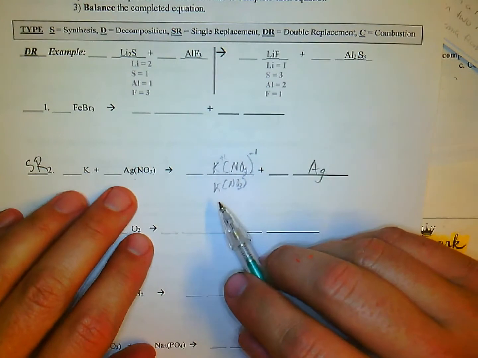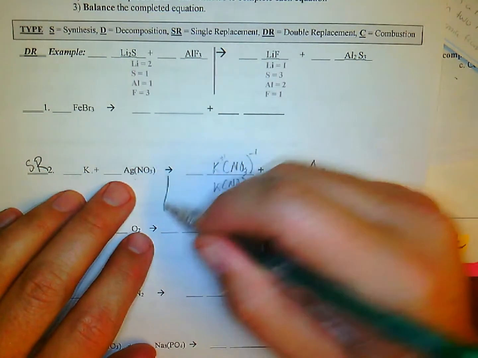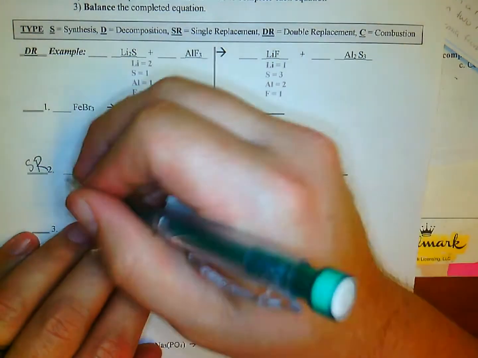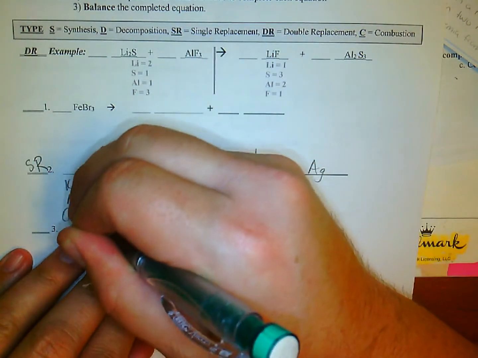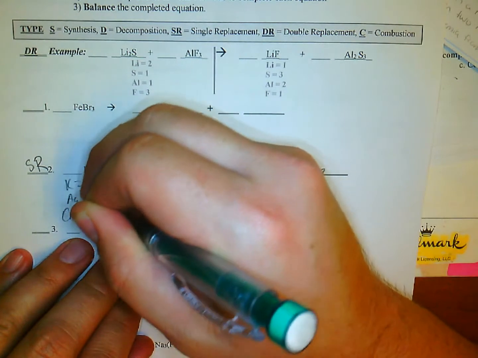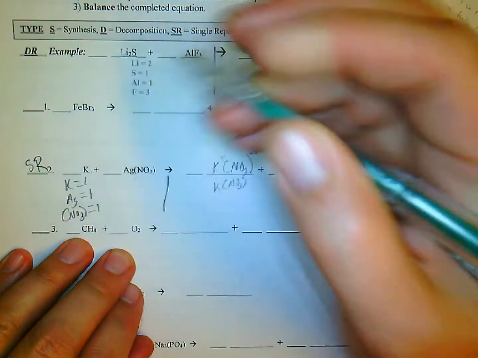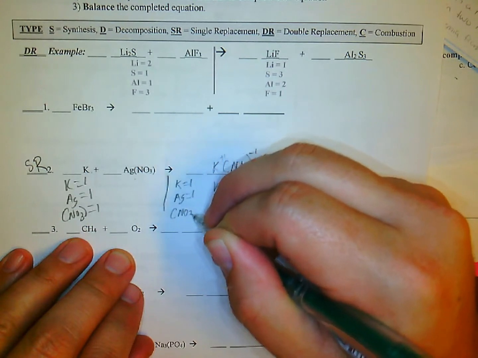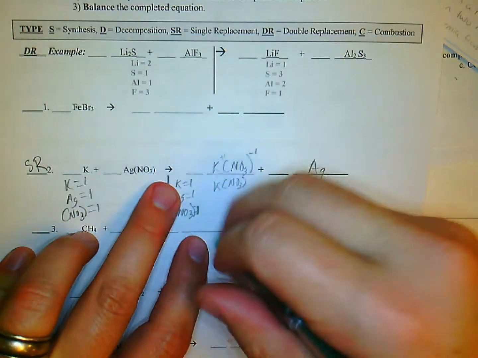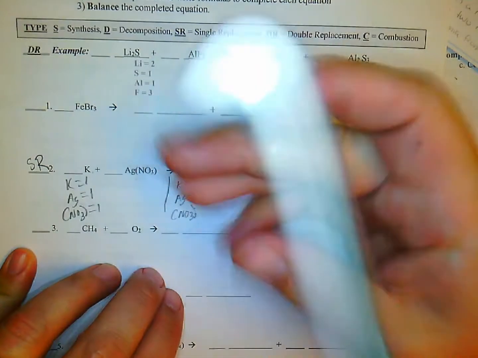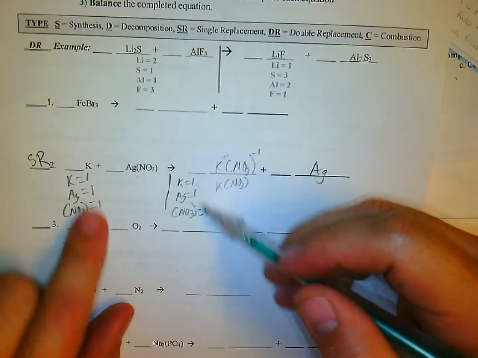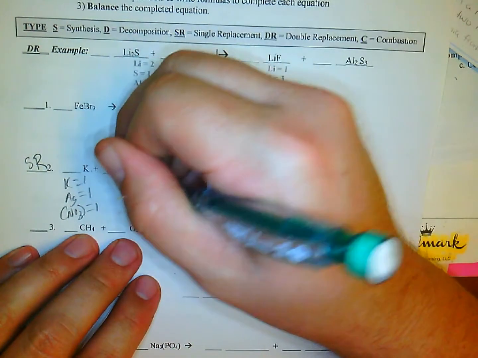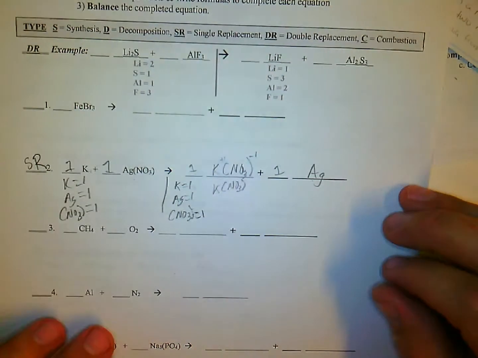Now, you have to balance it out. Well, this might be pretty easy. 1 potassium, 1 potassium. Good. 1 silver, 1 silver. So let me write these out. Remember, if it is in parentheses, leave it. Don't mess with it. So everything's 1, you're done. Put Roman numeral 1 in front. Okay, and there you go.